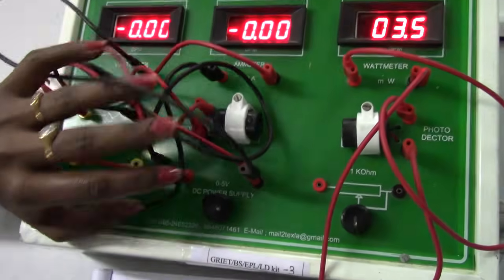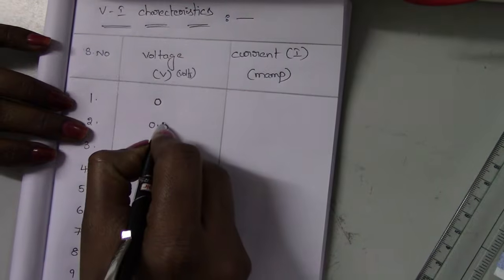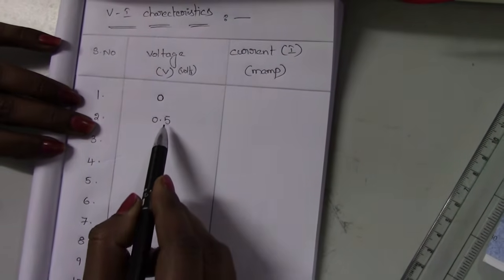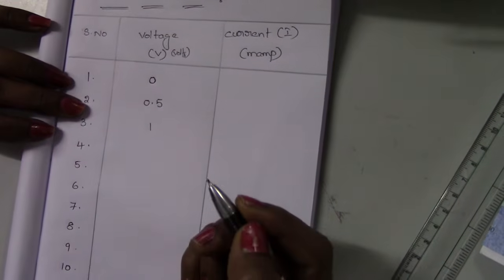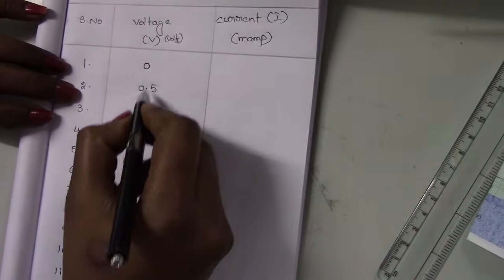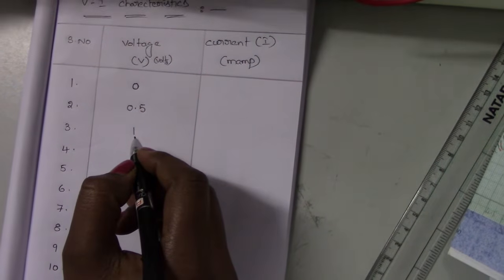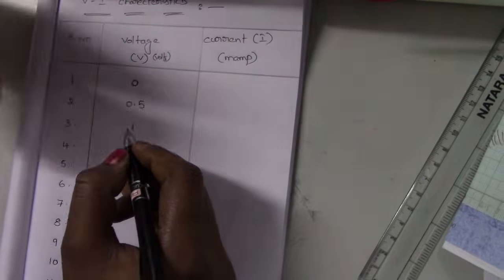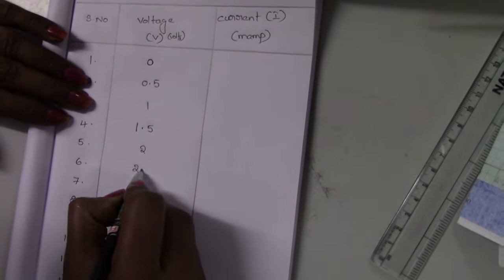I am taking the readings with a 0.5 volt calibration scale. The difference between one reading and another is 0.5 volt. Like that, I am going to fix my voltage values in the digital voltmeter by using my DC battery eliminator. Firstly, I am noting down that scale here.